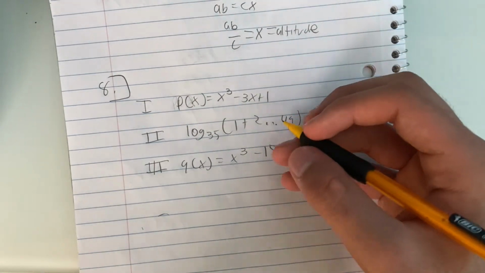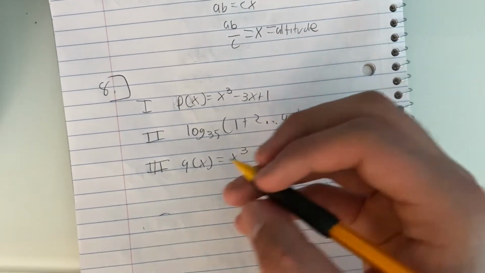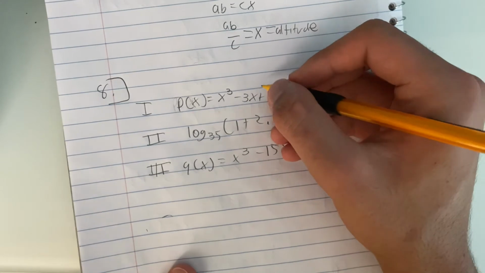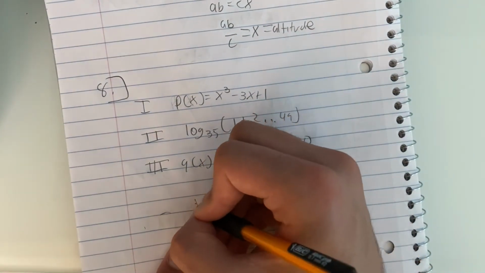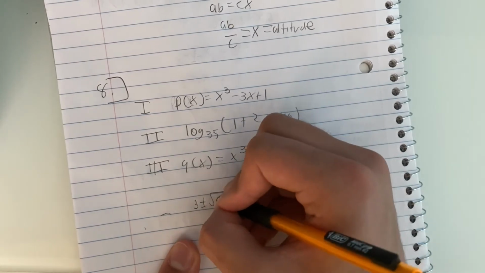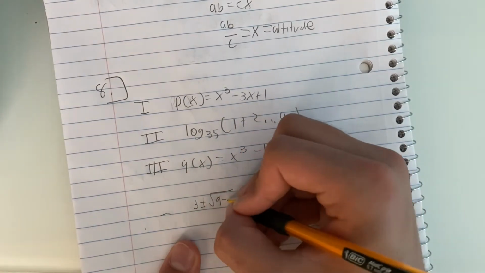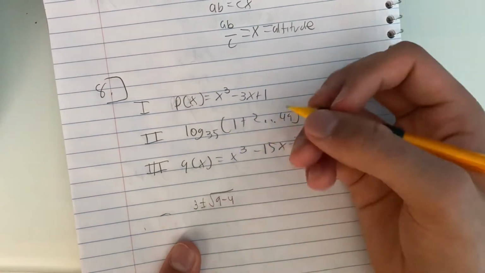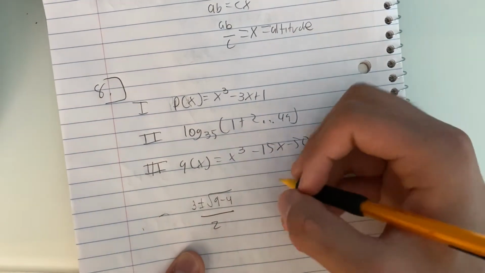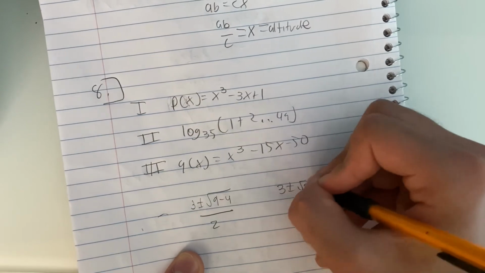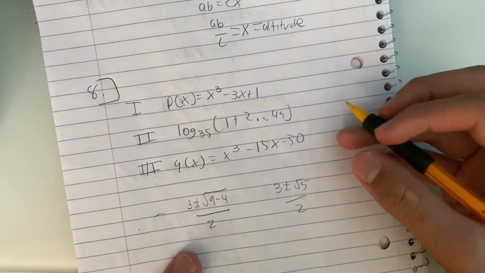So statement 1, let's use the quadratic formula since it's not clearly factorable. So that's 3 plus or minus the square root of b squared, which is 9, minus 4ac, which is just 4 because there's nothing else, and then divide by 2. So this is 3 plus or minus root 5 over 2. And that's what the solution is.